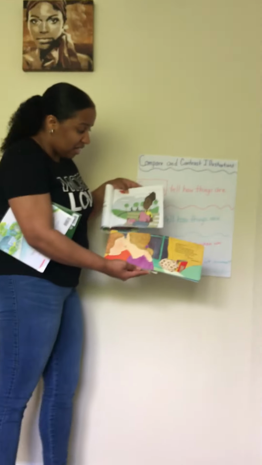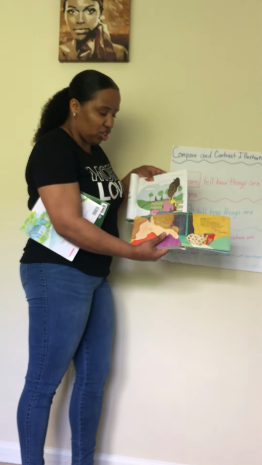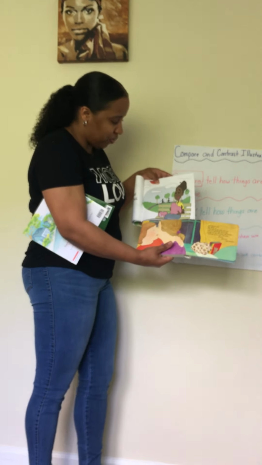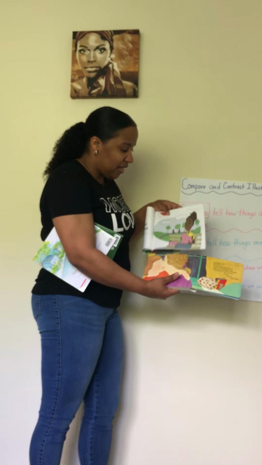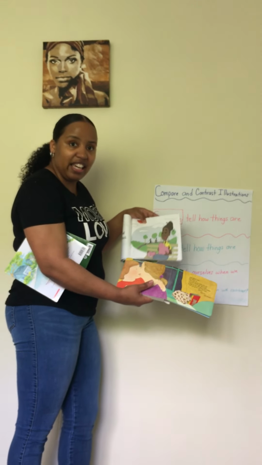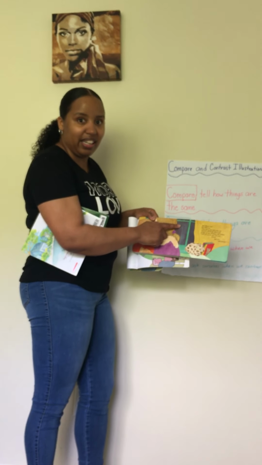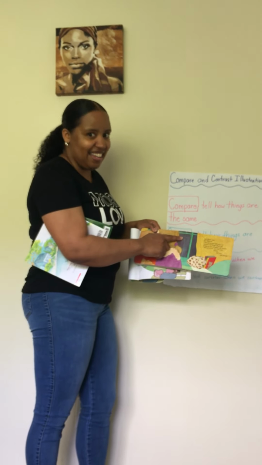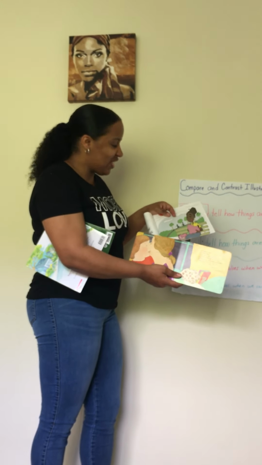Now, they are the same because the mom is with her baby and the mom is with her daughter, and she's not a baby, but she's not an adult either, right? They are different, or we can contrast because guess what? This illustration takes place in the daytime, but this illustration takes place when, guys? At night. If you said at night, kiss your smart brain. You guys are on it.